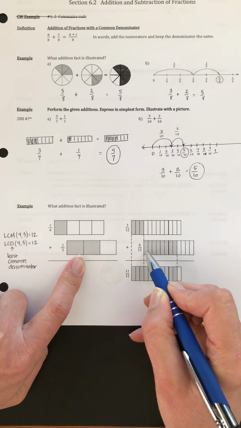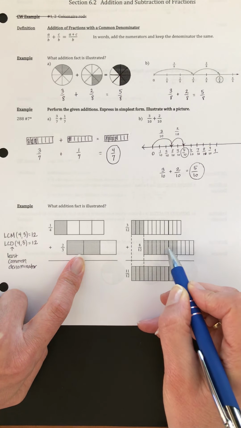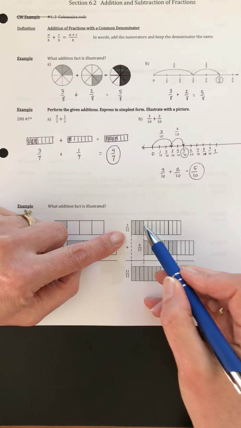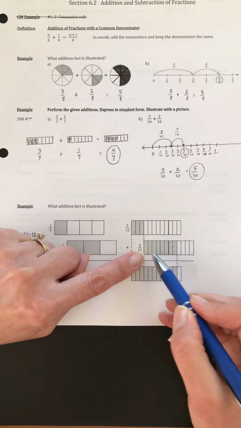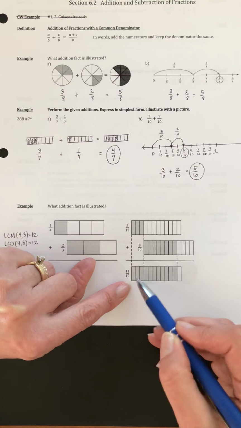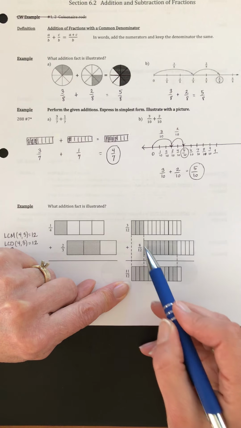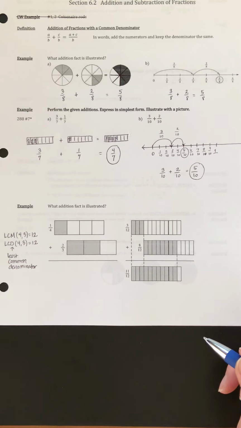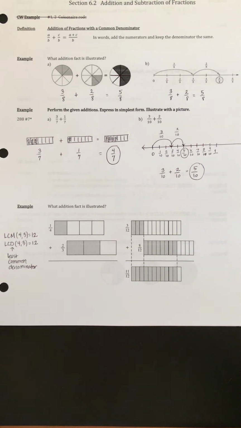So we're going to take 8 there. 1, 2, 3, 4, 5, 6, 7, 8. So we're going to add these 2 together. We add this 3/12 and this 8/12. And how many do we get all together? Well, 3 plus 8 is 11/12. So that's our answer. All right. So that's the end of page 1. Go ahead and start the next video.